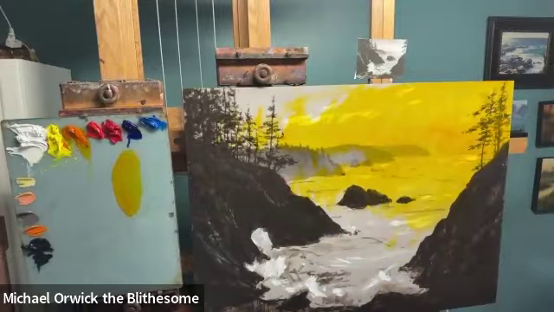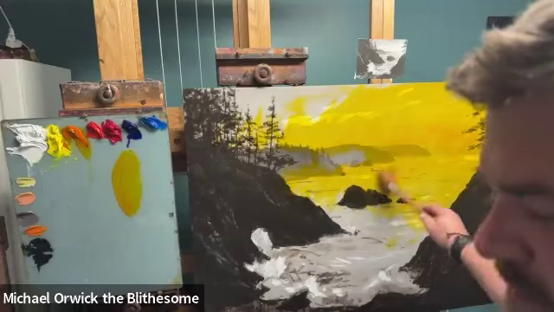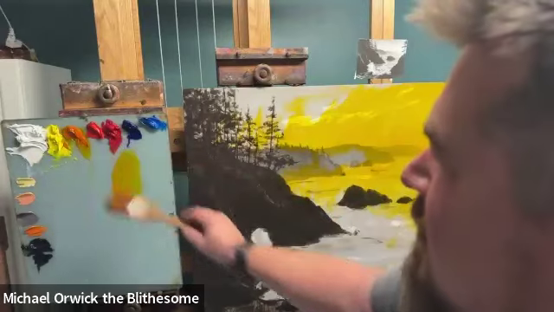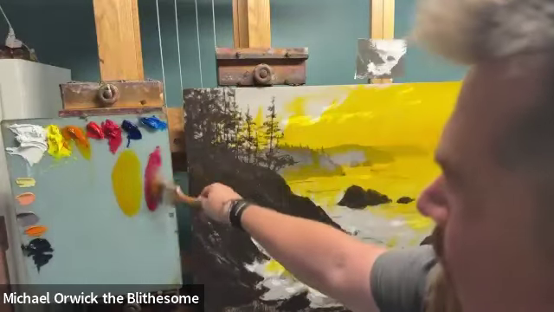Wow. This is Indian yellow. That is Indian yellow. Yeah, boy, I am a sucker for it. Quinacridone red.